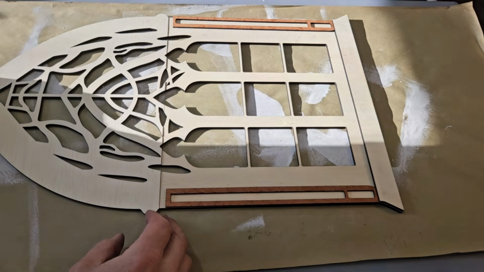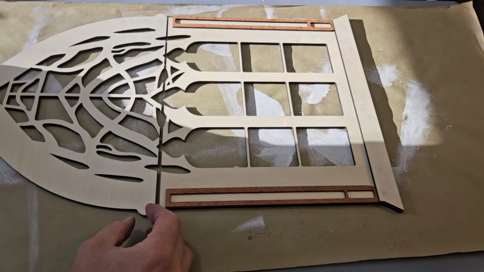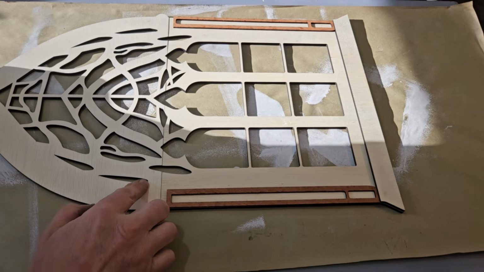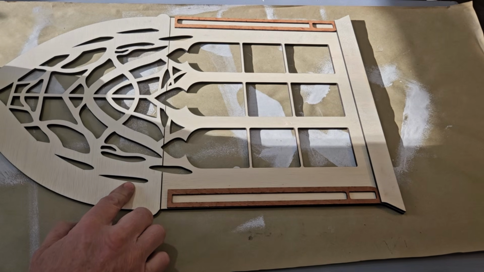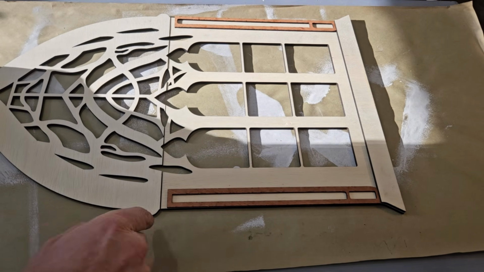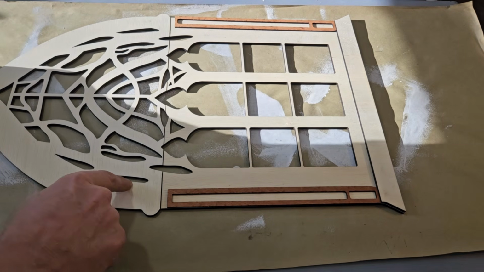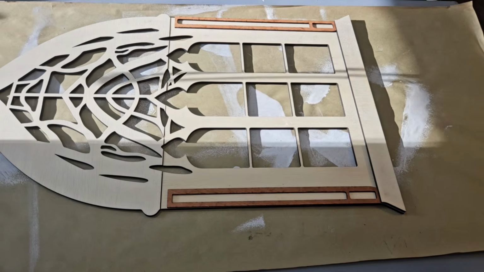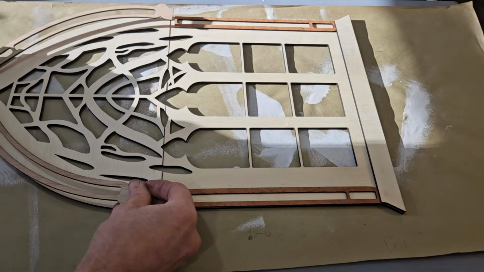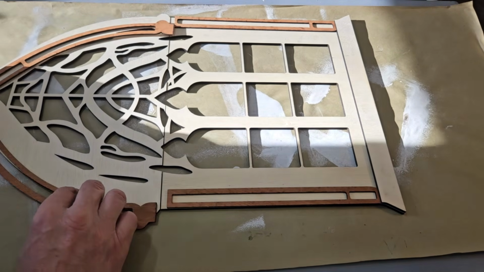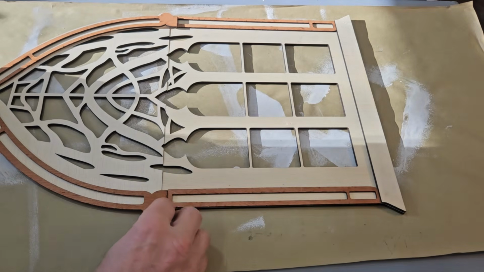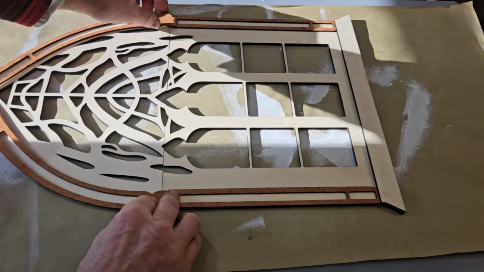So here are our two pieces. And as you can see, they line up perfect. So what we're going to do is put a little tape across where that seam is, and we're going to CA glue the seam together. And then I have another piece that's going to go the other way, over where they basically overlap that seam.